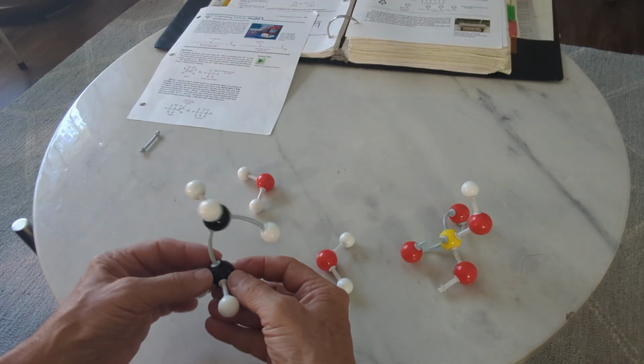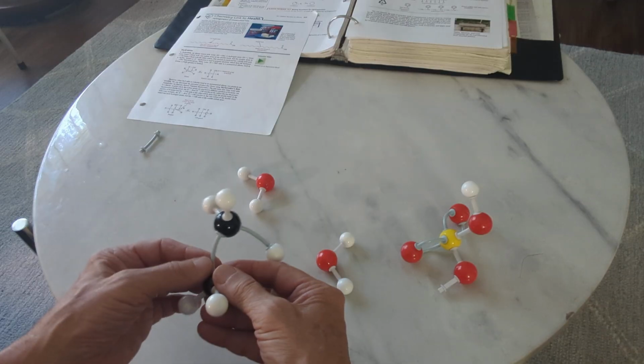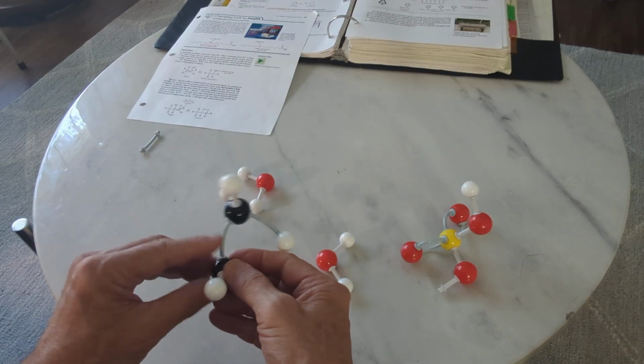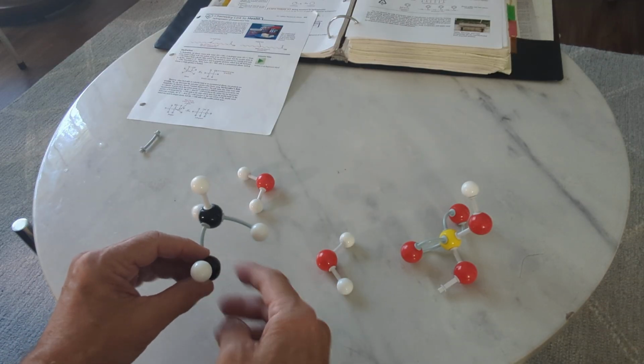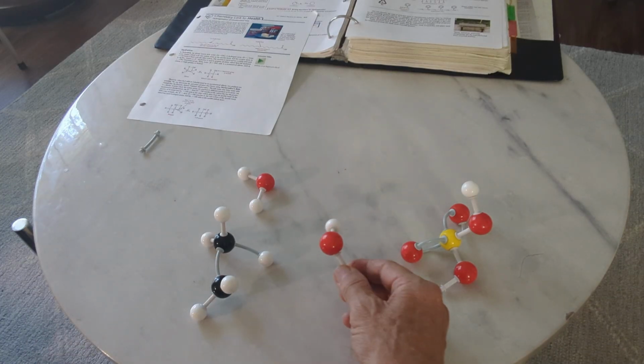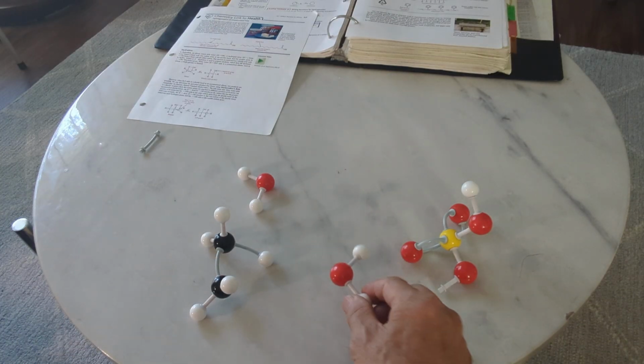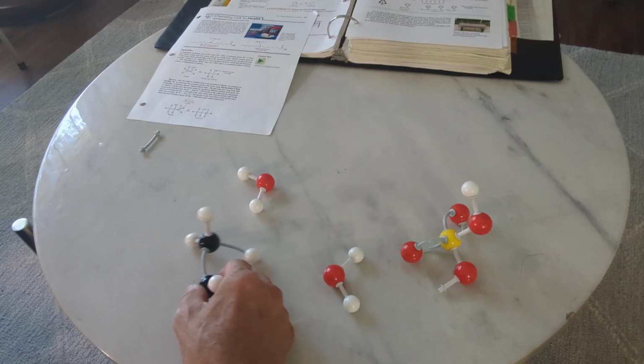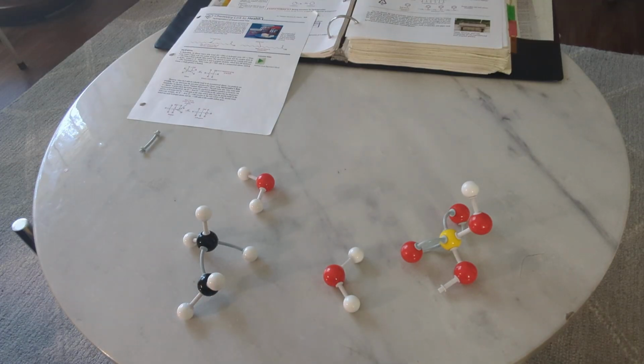This is carbon +4, but there are only 3 electrons that it's sharing, okay? This is a +1, that's the carbocation. This, on the other hand, is going to be a sigma minus, okay?